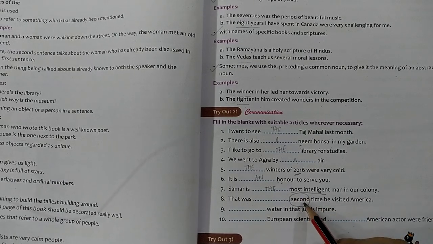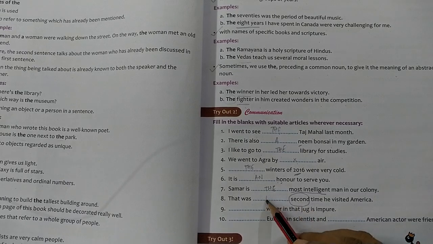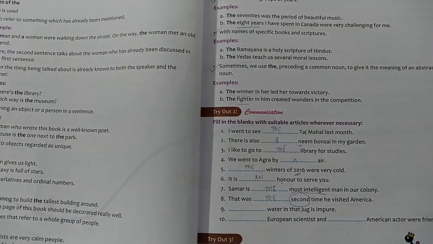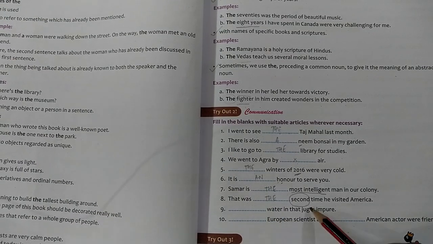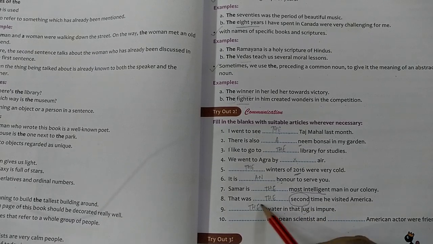That was dash second time he visited America. What is the word second? Second is an ordinal number. Therefore, we use definite article the. All these exercises are based on the explanation which was given to you on the previous page. Refer to it and do this. It will become very easy for you. Dash water in that jug is impure. The water in that jug is impure. Specific jug. Therefore, the water in that specific jug is impure. Therefore, definite article the.